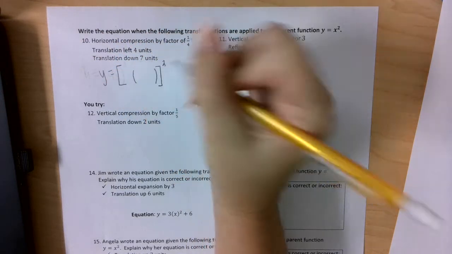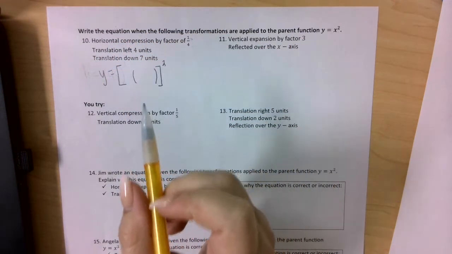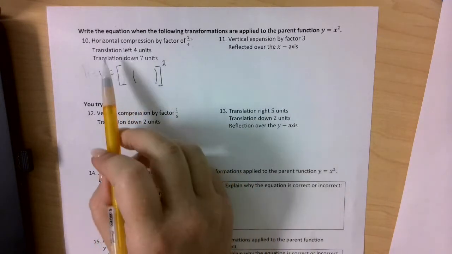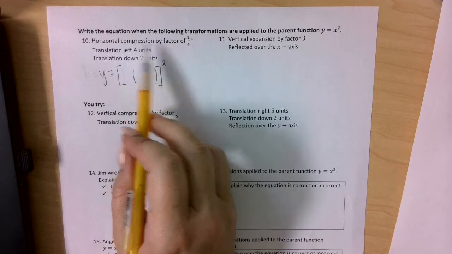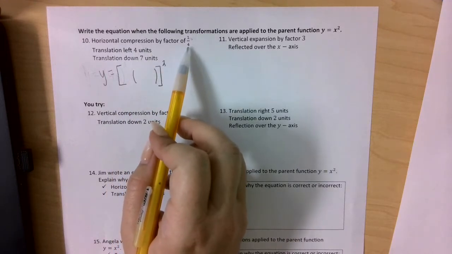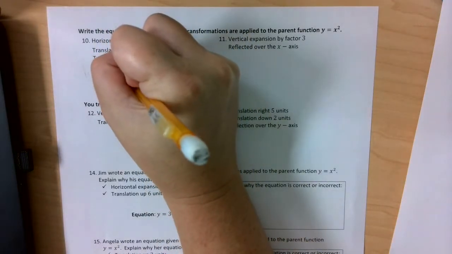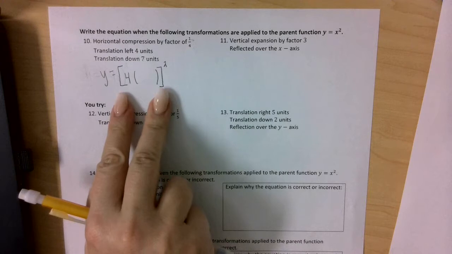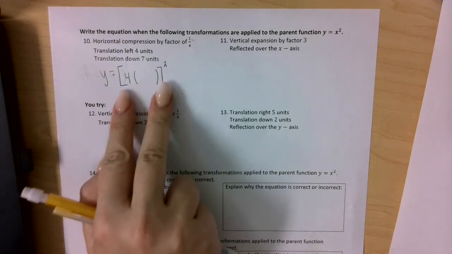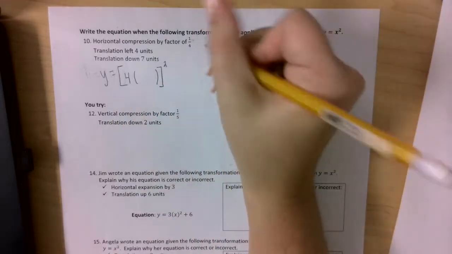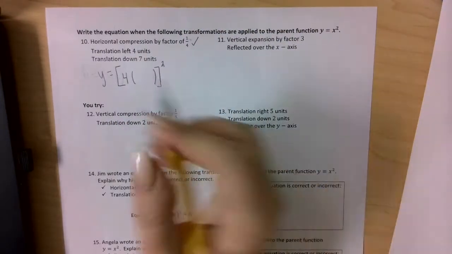So we're going to break this up because, again, horizontal has to be inside and it's opposite movement. So for horizontal compression by a factor of 1/4, when we write that in our equation, we're going to flip this. So that's going to look like a 4 in front of my parentheses. It is in front of the parentheses, but it's still in a bracket. So that's why for horizontal, we want you to use the bracket. That takes care of this first movement.